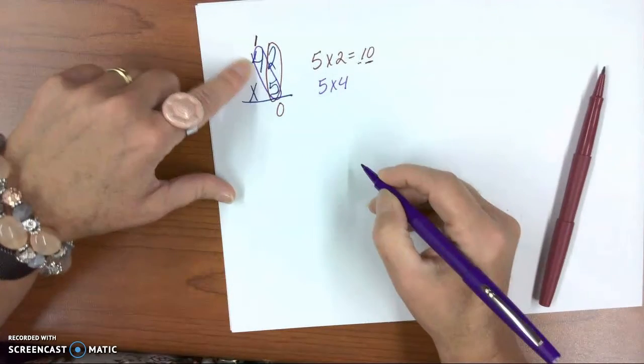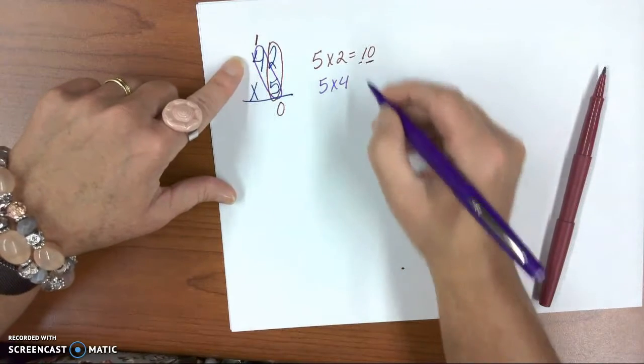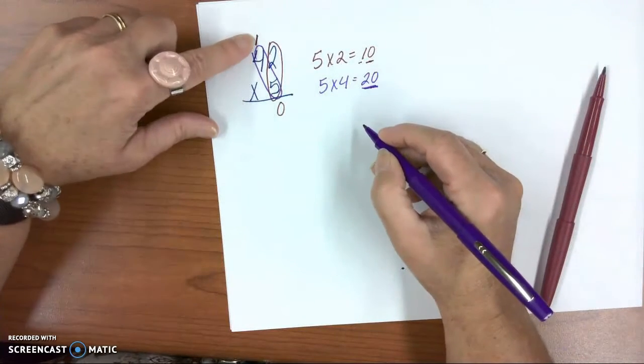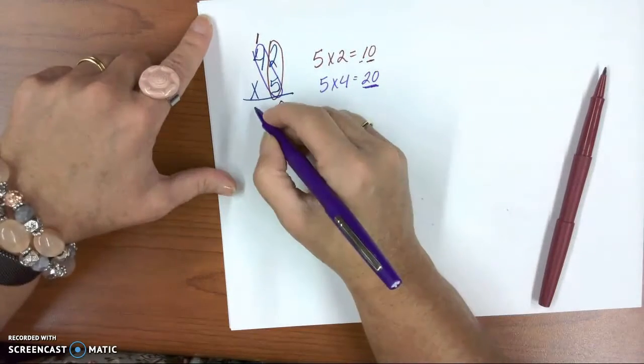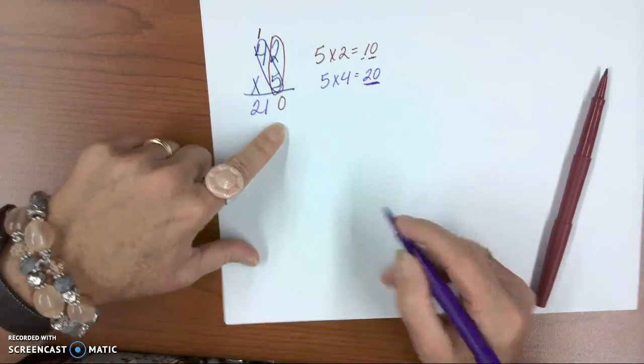5 times 4, knowing that the 4 actually represents 4 tens or 40. 5 times 4 is 20. So we have 20 tens and 1 ten that we carried, so we have 21 tens. So the answer to 42 times 5 is 210.